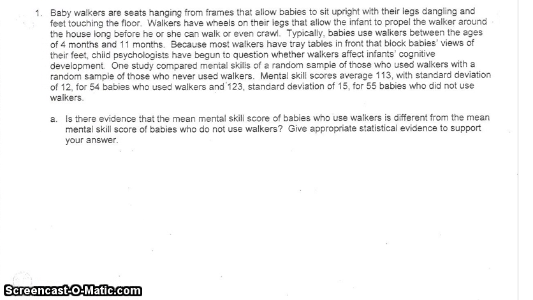All right, let's look at our number one example right now. Everybody read this carefully. I'll give you just a moment. Okay, try to set up your two parameters by defining them, and then set up your hypotheses.